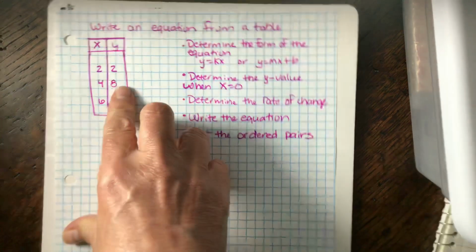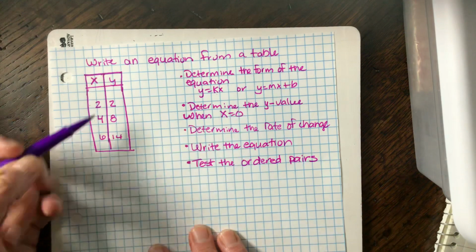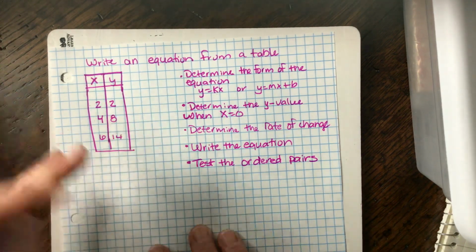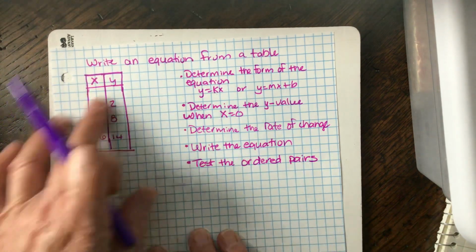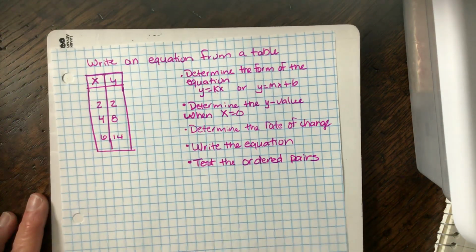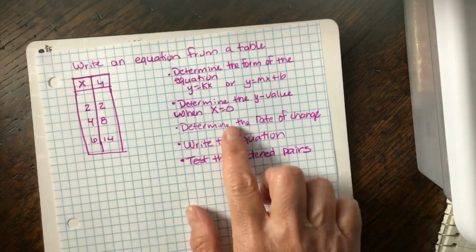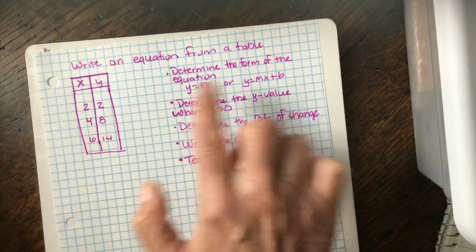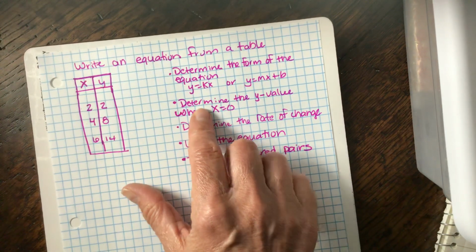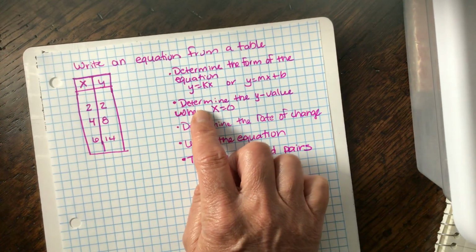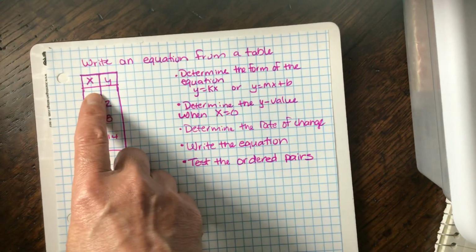Okay, so here's our table, and one of the first things I notice in looking at it is that our x values are not going up by 1. And I also notice that we don't know what y is when x is 0. So those are two different challenges that we're going to have to overcome. At this point, I know which form it is, but you may not be able to know which form it is. So we're going to skip down to determine the y value when x is 0. Well, we don't know that because I don't have the equation, plus it's not given in the table.